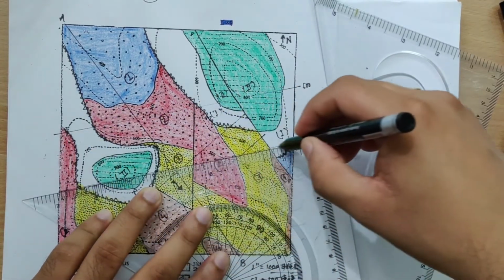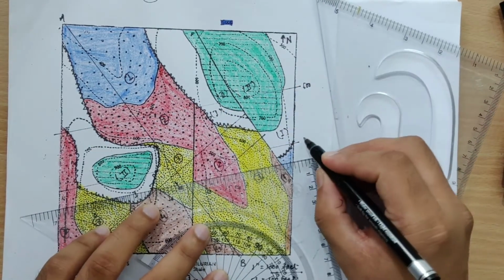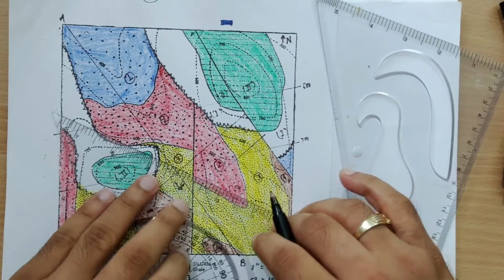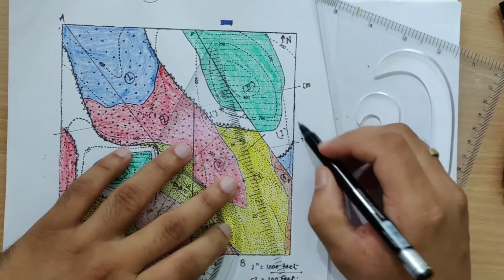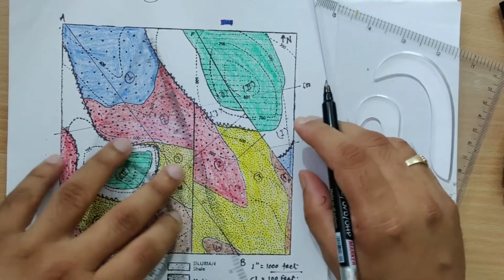So we have a second strike line over here. The value of this is 700. So the younging direction is this direction from B to A.